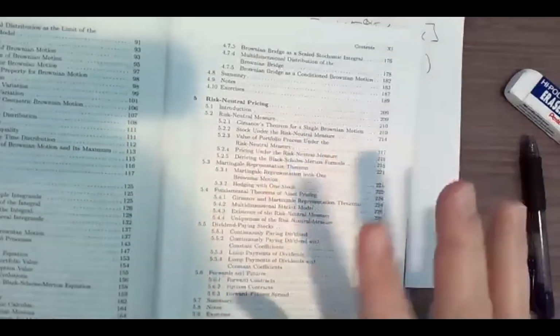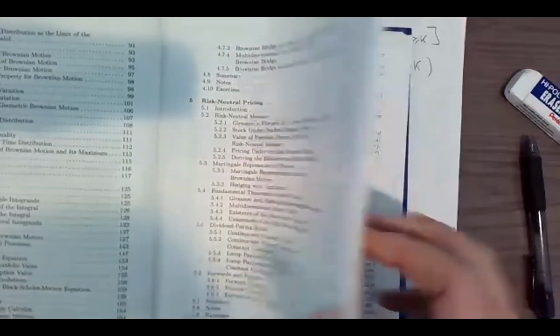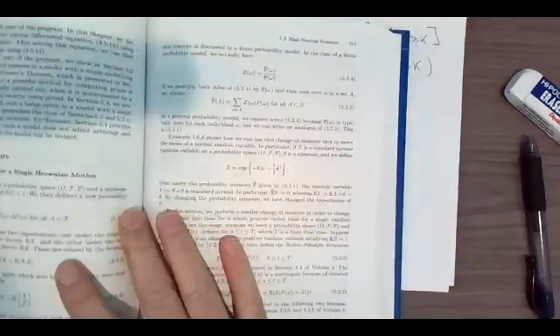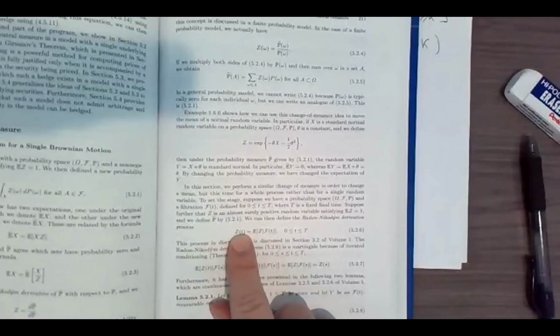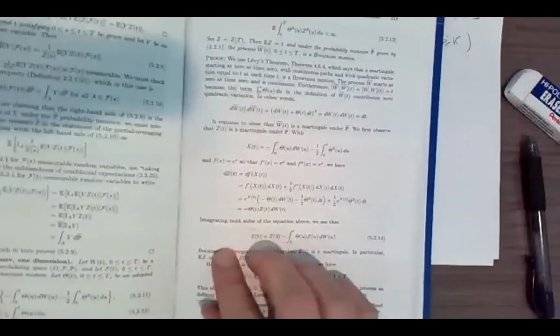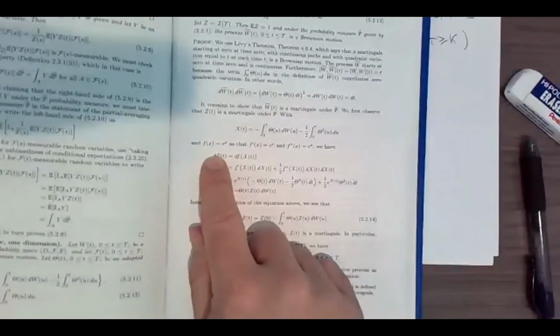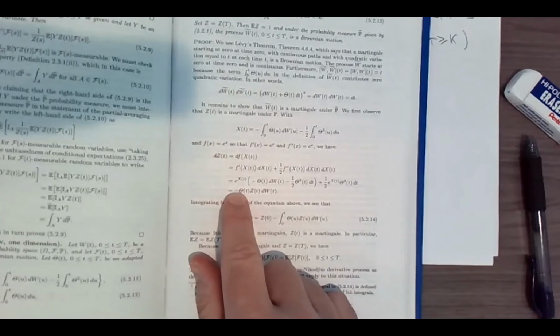So let me look up what it says. Girsanov's theorem, this is page 210. Let's just get the sign right. In our textbook, you see here is the conditional expectation. This is what is needed. Then you flip over to Girsanov's theorem in one dimension. The important thing here is the dynamics of that conditional expectation, dZ, and you have to write it with a minus sign.